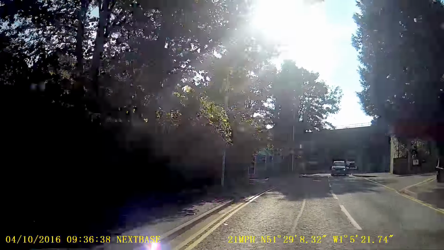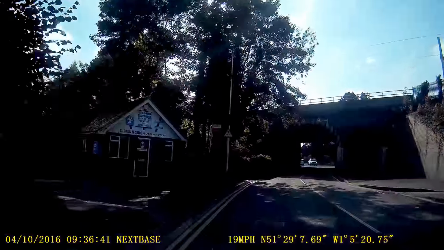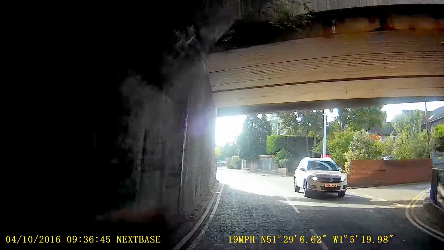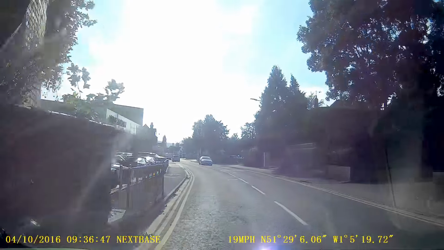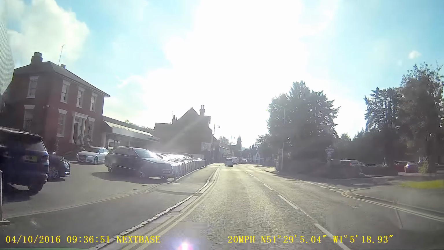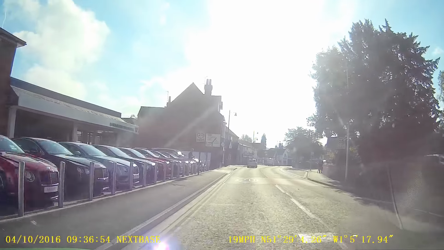Now we've got a bridge here. Any large or box vehicles coming from the opposite direction would need to be driving in the centre of the road to avoid that arch. That would be a question on your theory test. Now we're coming into a 20 mile per hour zone.